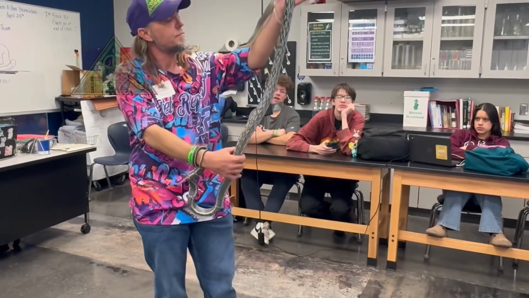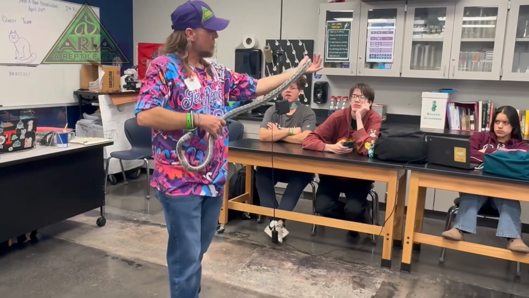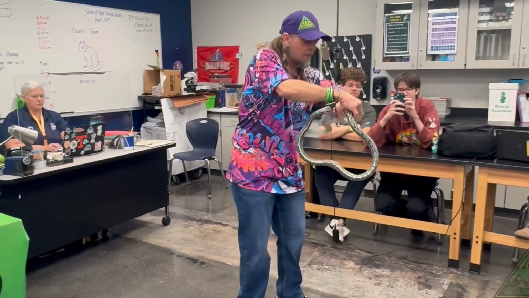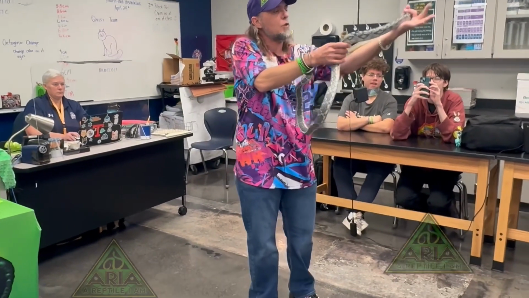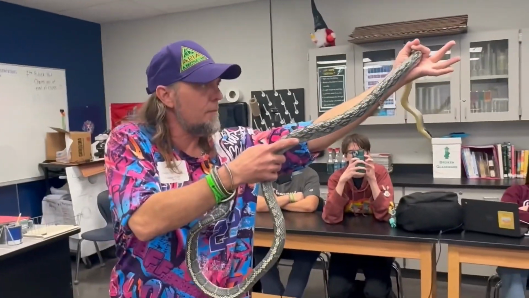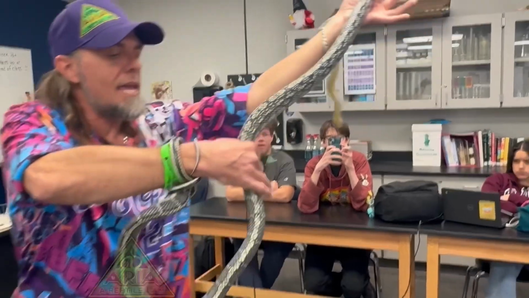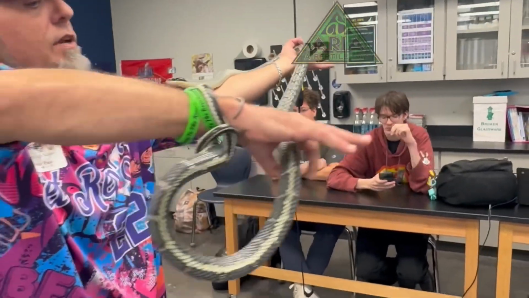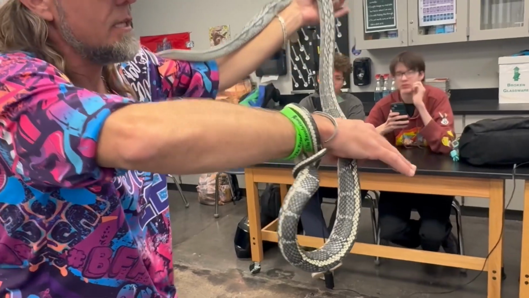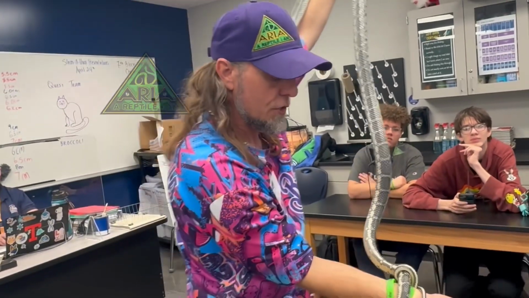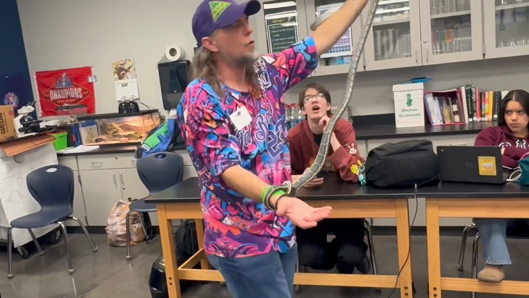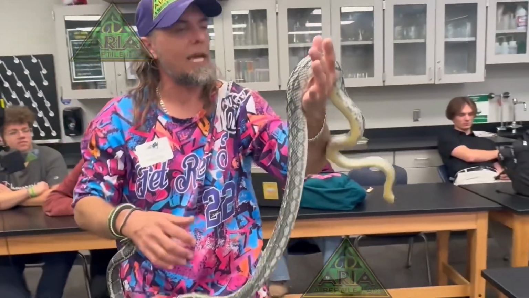Something else that's really interesting is if you look from where my hand is here towards the head, it's one base color, okay? As my hand slides down here, it changes again. It goes checkered in the middle, and at the end it goes striped. The reasoning for that is overall trying to camouflage itself.